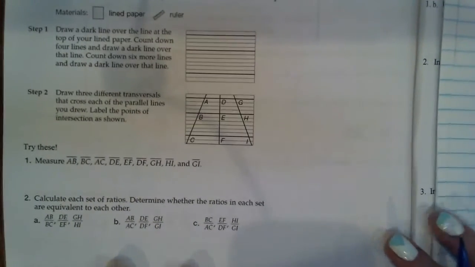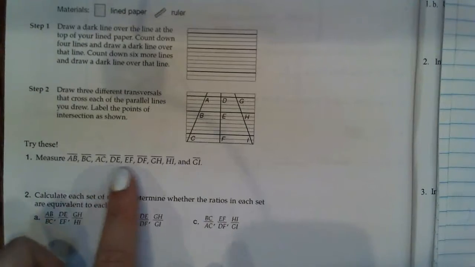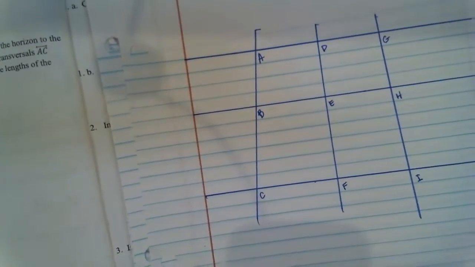After this, number 1 wants us to measure each of these lengths. So I'm going to do that really quick. So the first one it wants me to do is AB.